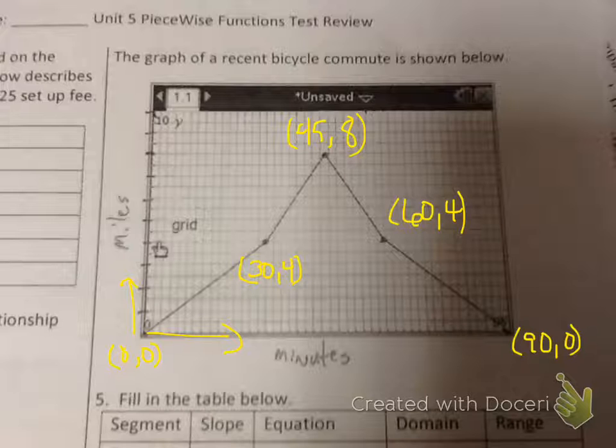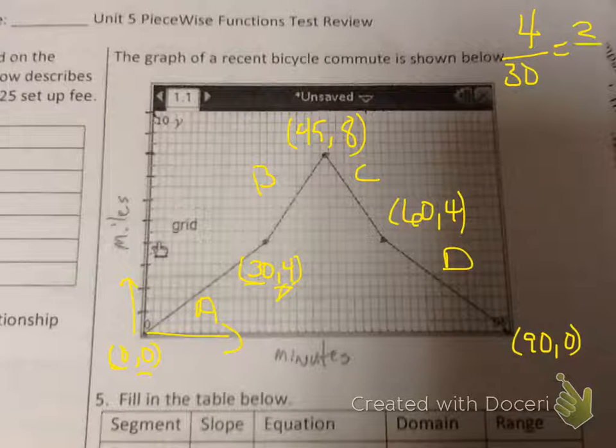So to get the slope, if I say here's segment A, B, C, and D, I go from 0 to 4, it goes up 4. So the slope for segment A is 4 up, but over 30, because I went from 0 to 30, so 4 over 30, which is 2/15. Okay, so that's the first slope.